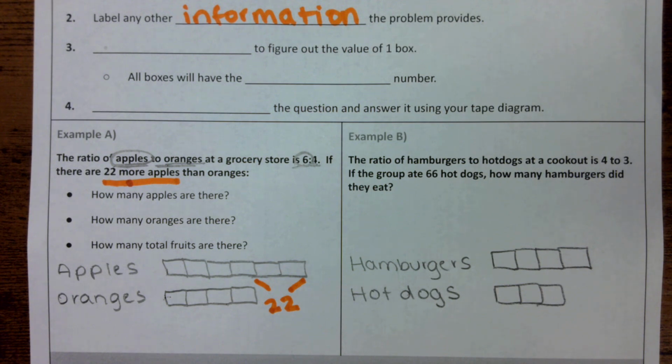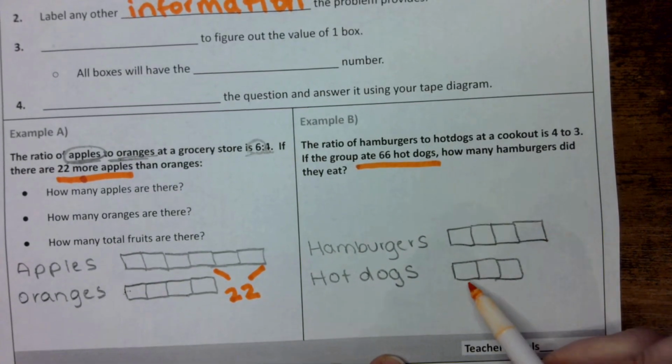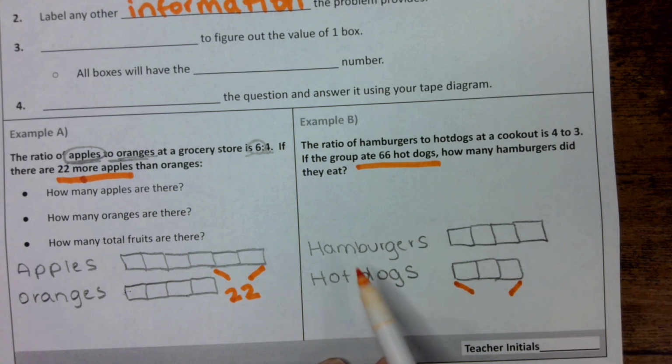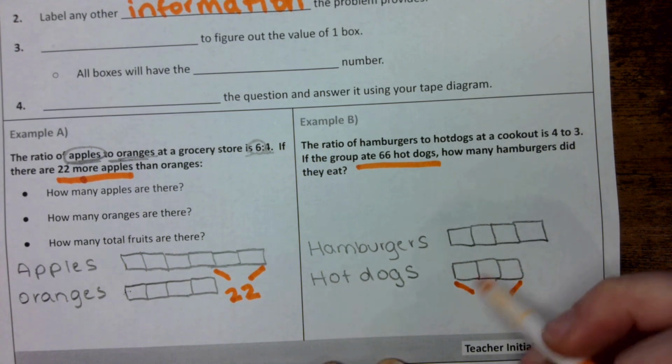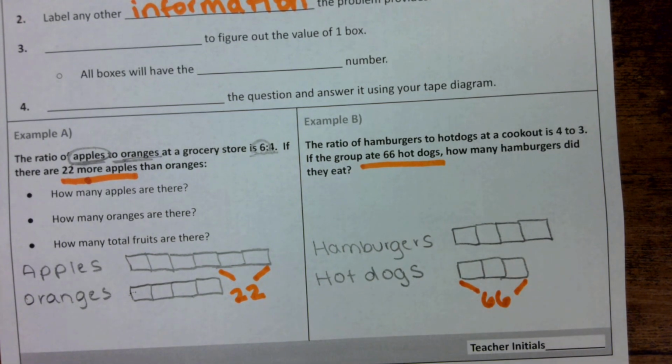Great. I want you to pause the video and figure out how could you label example B? What makes sense? In example B, it says the group ate 66 hot dogs. So I can draw lines to just my hot dogs and label them 66. These 3 boxes can represent 66.